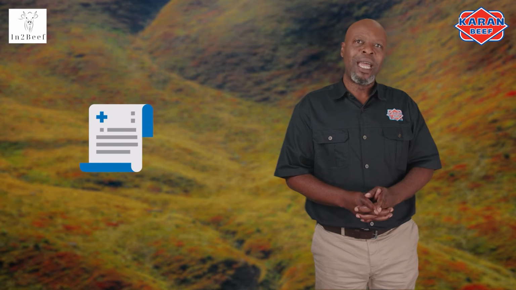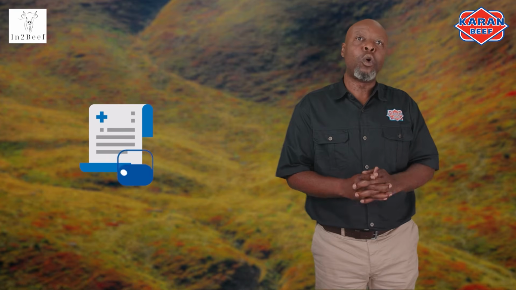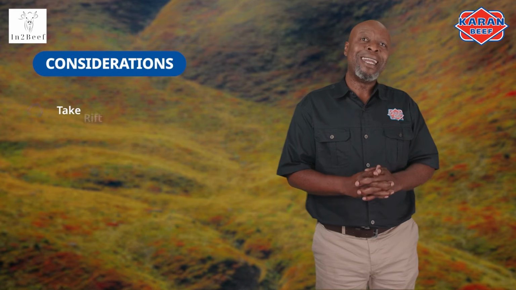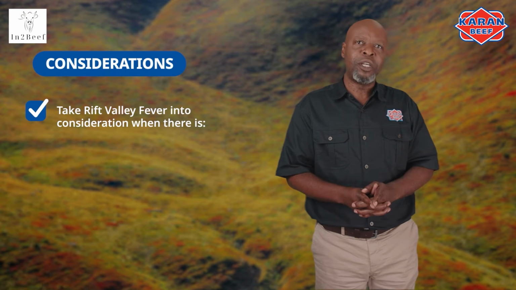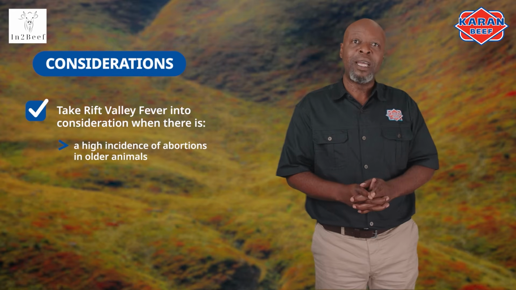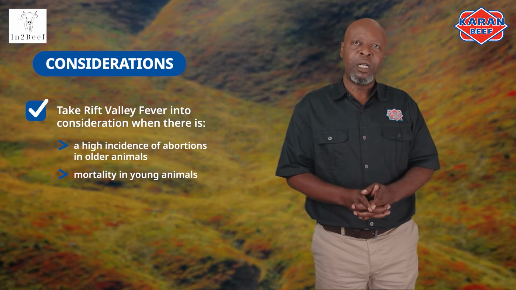A confirmed diagnosis will only occur after a post-mortem examination is done by a veterinarian. The clinical symptoms and history of abortions will also help the veterinarian to confirm the diagnosis. Rift Valley fever needs to be taken into consideration when there is a high incidence of abortions in older animals and mortality in young animals.